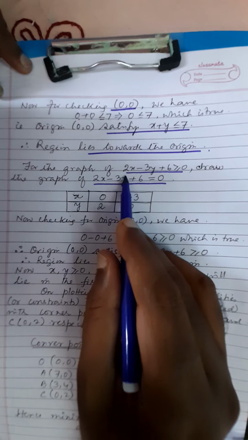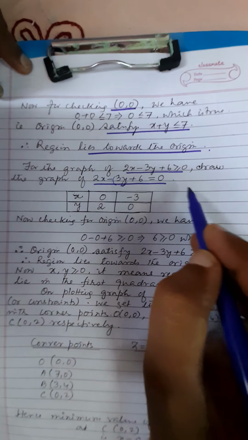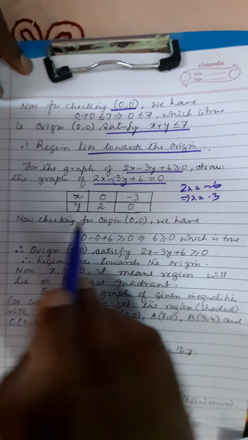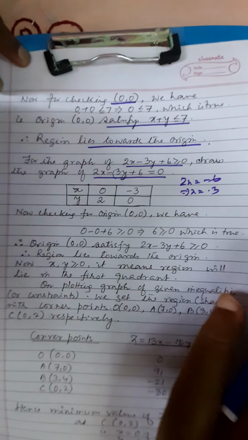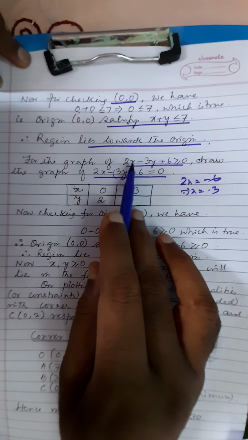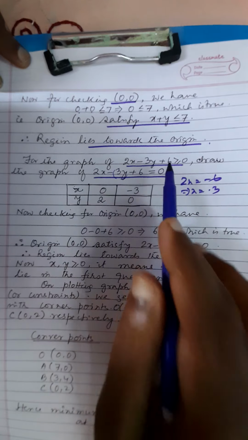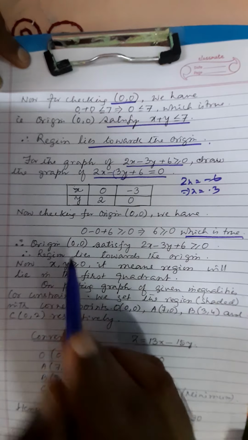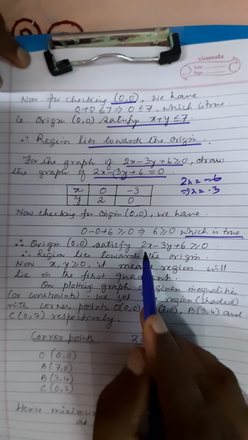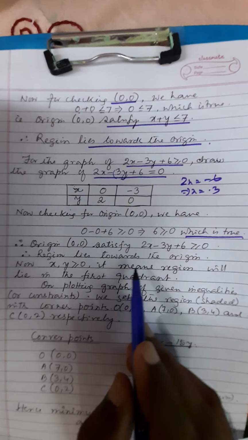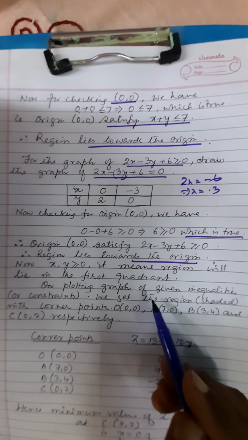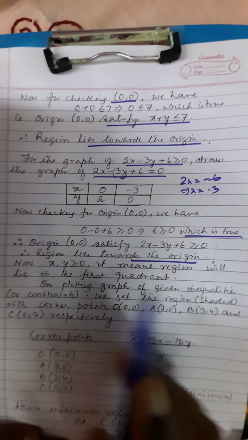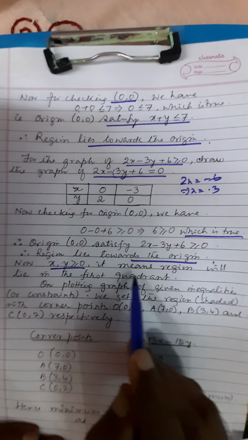When y is equal to 0, twice x is equal to minus 6, then x is equal to minus 3. So the point is minus 3 comma 0. Now checking for the origin 0 comma 0: 2 into 0 minus 3 into 0 plus 6 greater than or equal to 0, that is 6 greater than or equal to 0, which is true. So the origin satisfies this, and the region lies towards the origin in both cases.